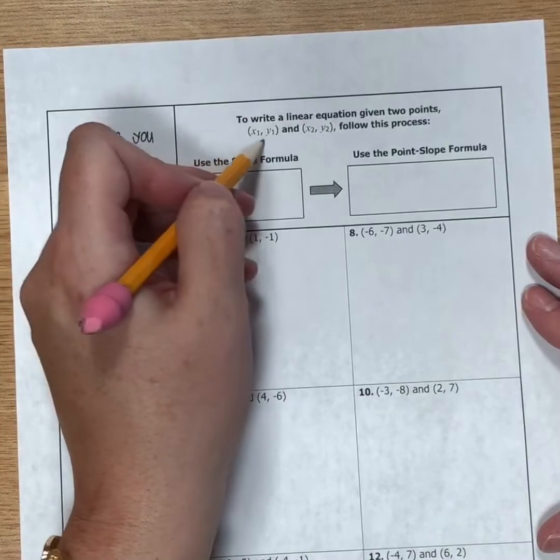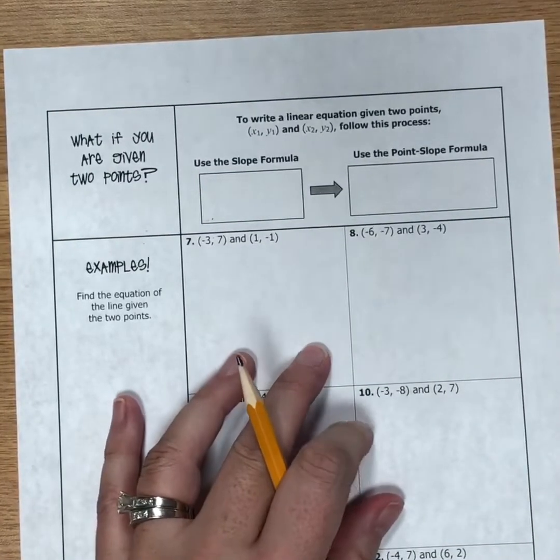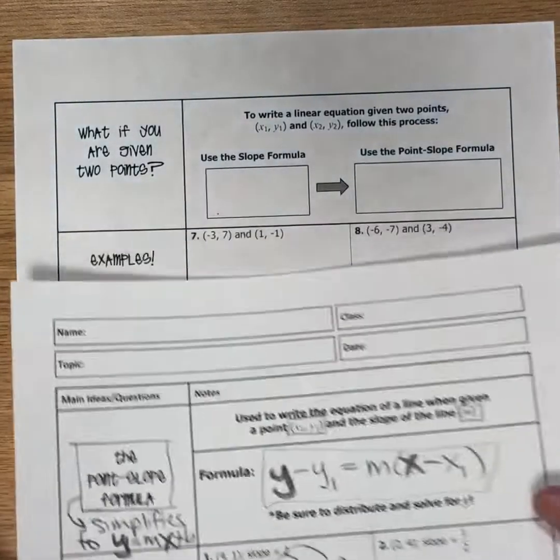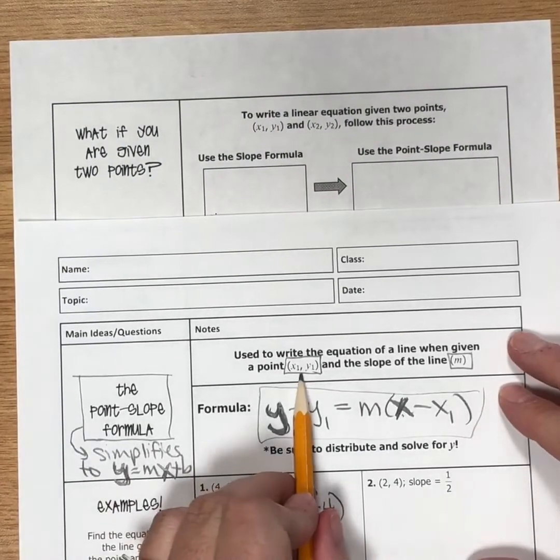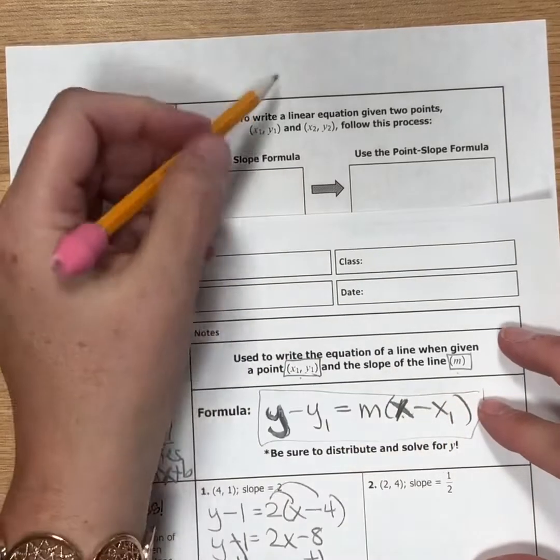We're given 2 points instead of a point and a slope. So let me show you the difference, okay? So this one, we were given 1 point and the slope. Here, we're given 2 points.